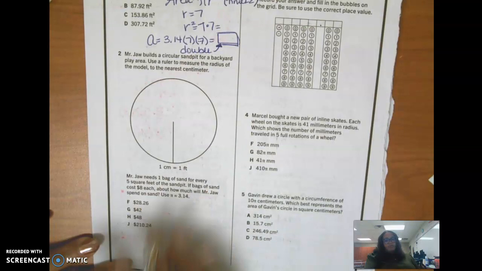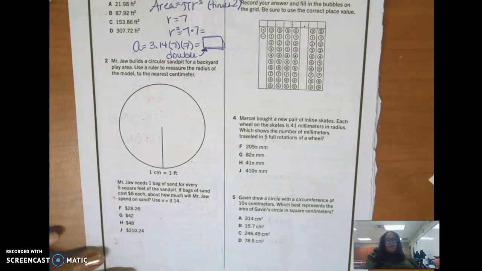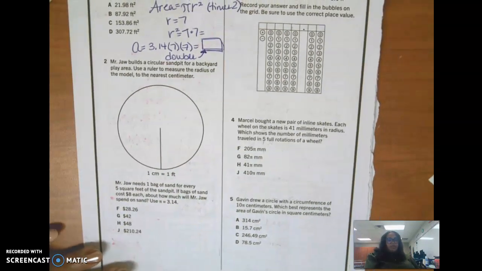All right, number 2. Mr. Jaw builds a circular sandpit for a backyard play area. Use a ruler to measure the radius of the model to the nearest centimeter.